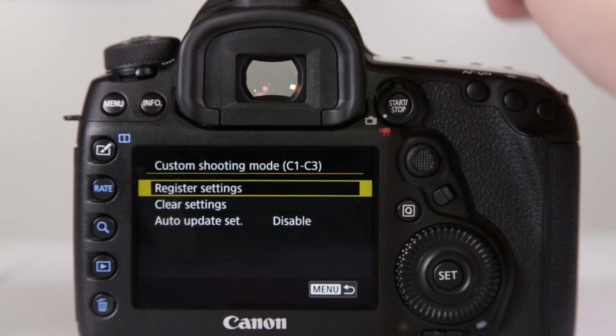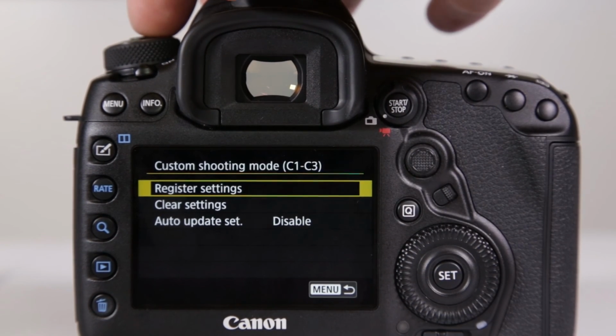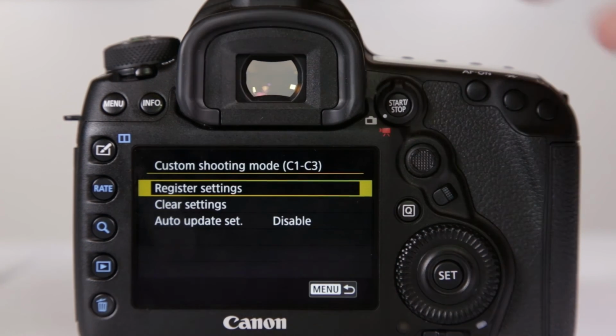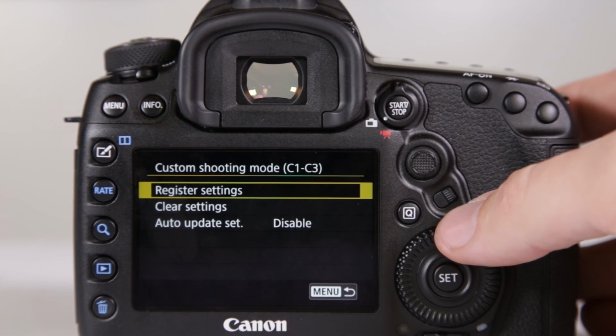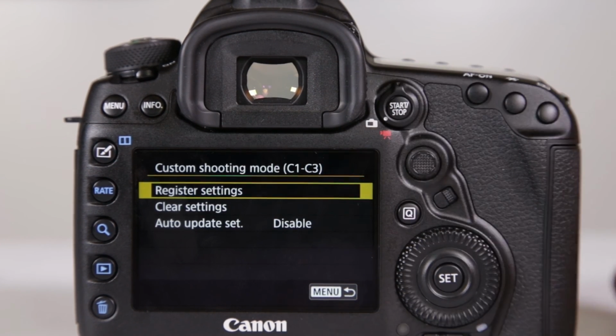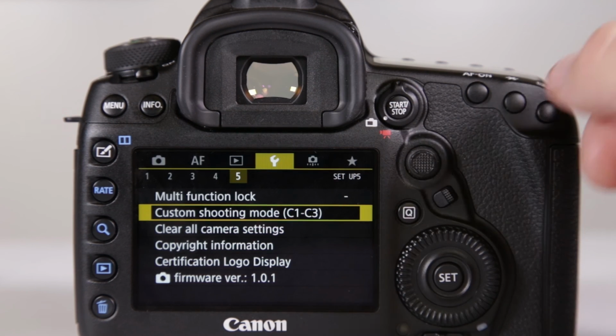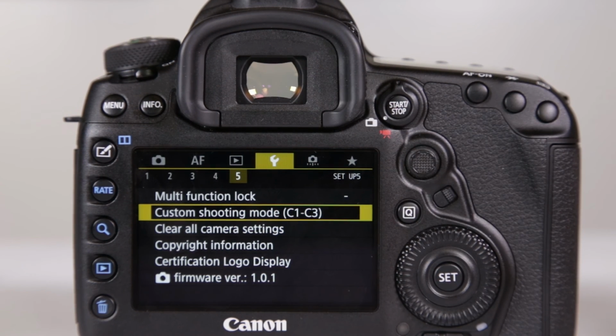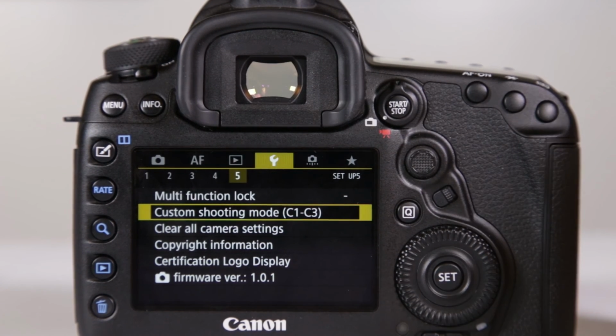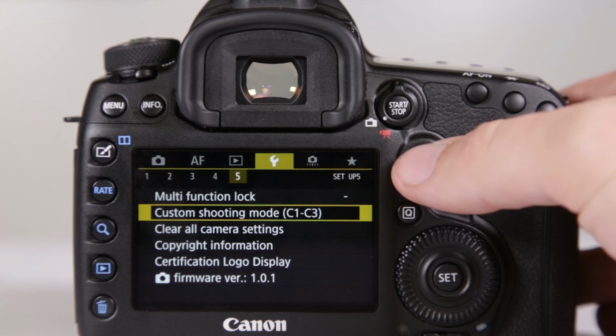Custom shooting mode, that's related to the top, our C1, C2, C3. If you wanted to go through and build your own custom shooting mode and then save those, this is the menu where you would do that. You can also do it on the Canon software, and you would actually register the settings, save them on your computer, or you could transfer them between cameras, again, using this menu setting.